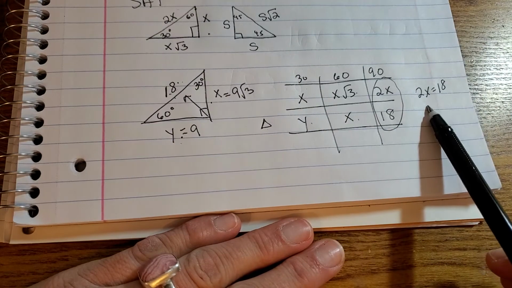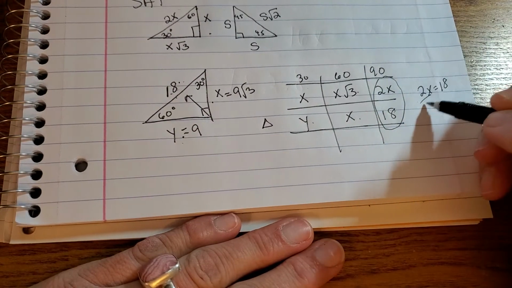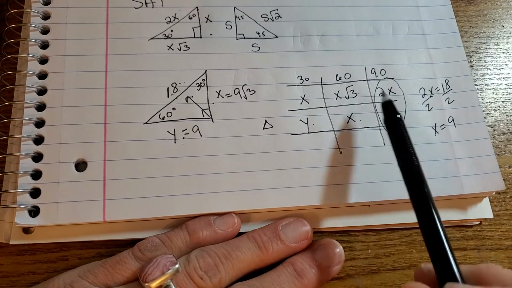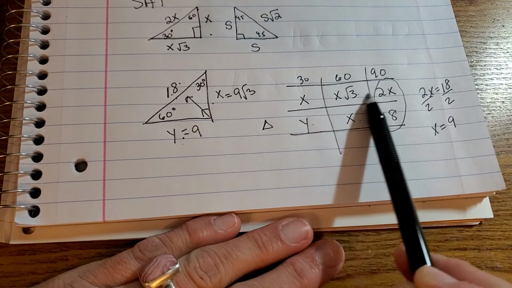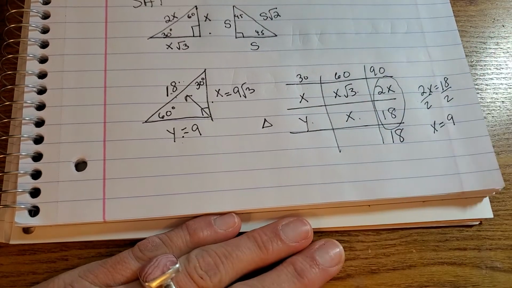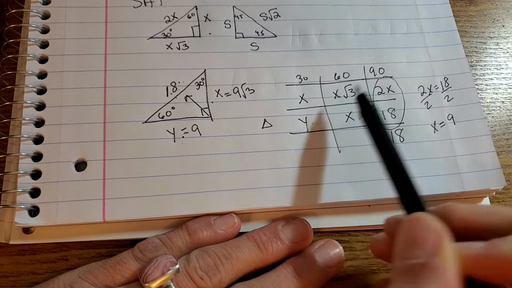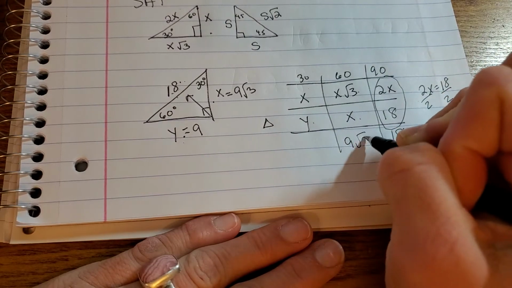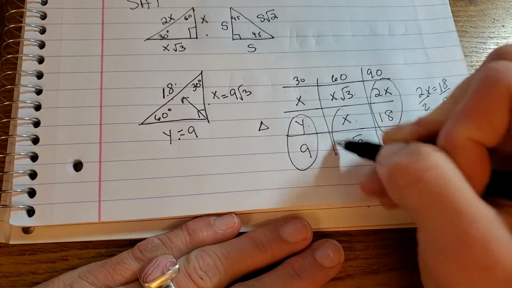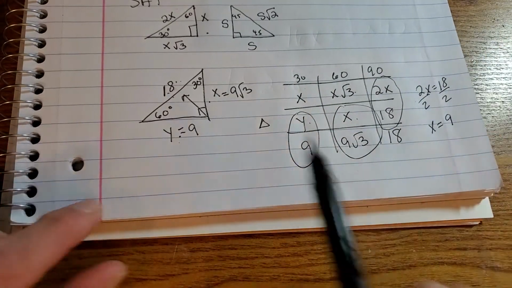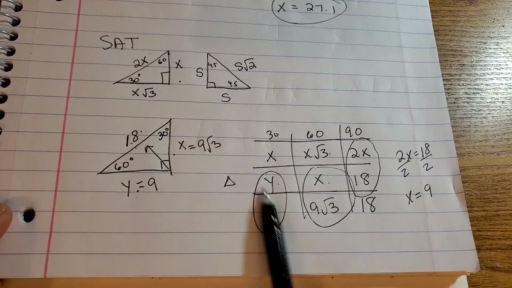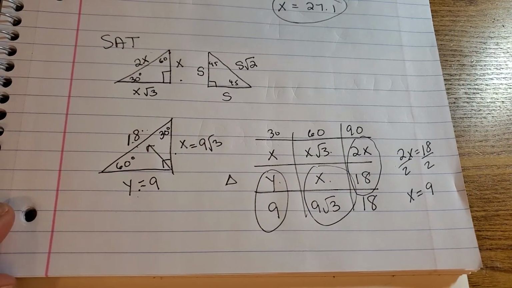If I set 2x equal to 18 and divide by 2, x is equal to 9. That means the x in this row is equal to 9. 2 times 9 is 18. So then this would be 9 root 3, and this would just be 9. And so like we said, y equals 9, x is 9 root 3. So you can look at it in terms of the relationships, or you can do that tic-tac-toe method.